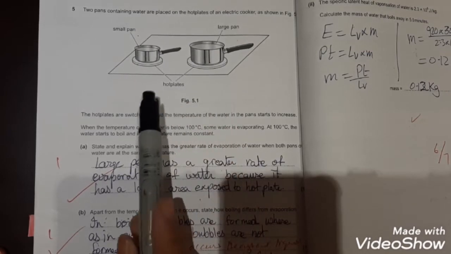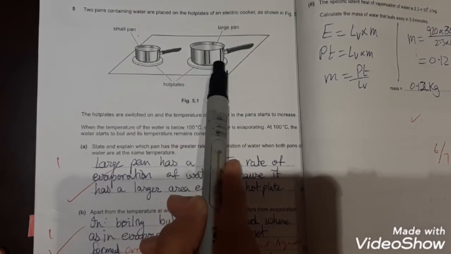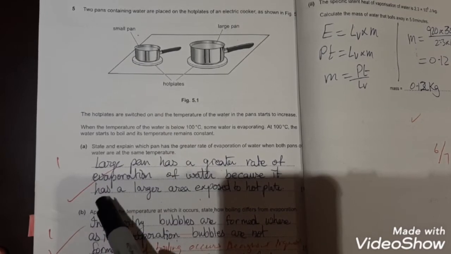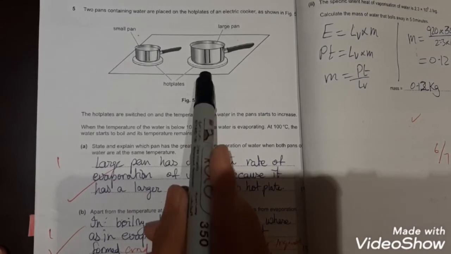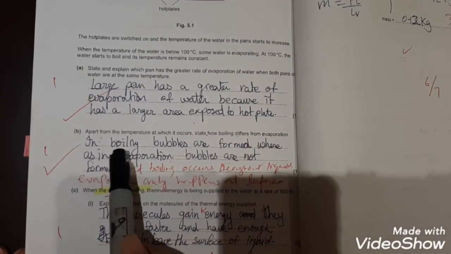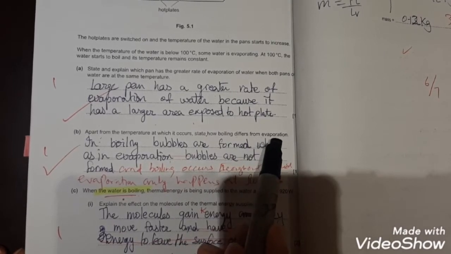so it will be heated. The temperature of the larger pan will increase quickly as compared to the smaller pan. So this will be the answer: the large pan has a greater rate of evaporation of water because it has a larger area exposed to the hot plate. Then part B states, apart from the temperature at which it occurs, state how boiling differs from evaporation.